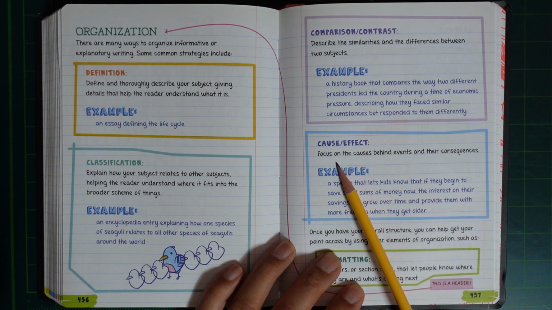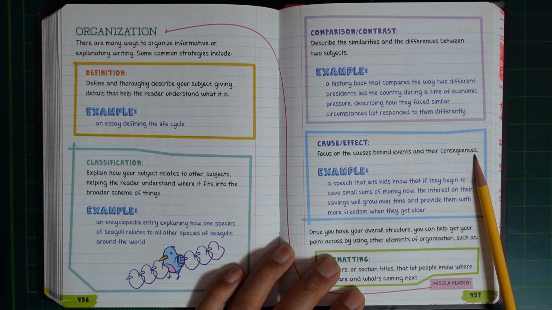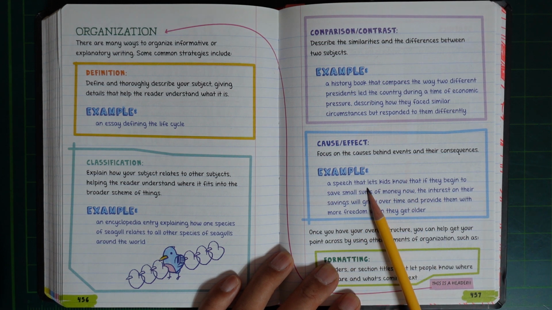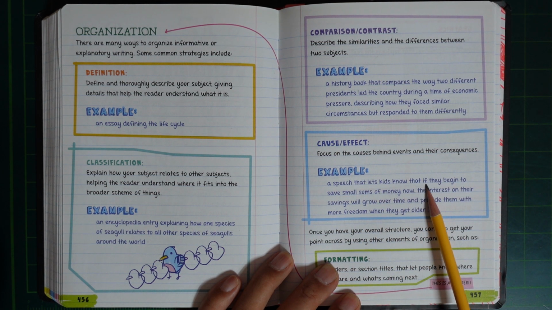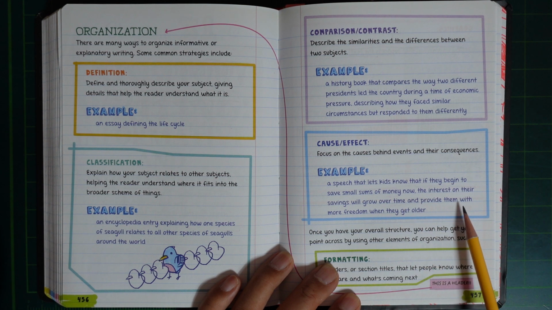Cause and effect. Focus on the causes behind events and their consequences. Example, a speech that lets kids know that if they begin to save small sums of money now, the interest on their savings will grow over time and provide them with more freedom when they get older.